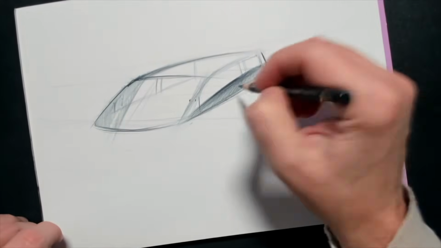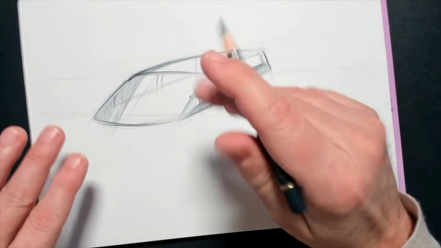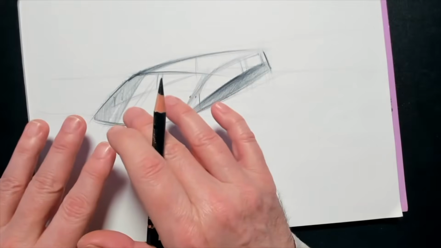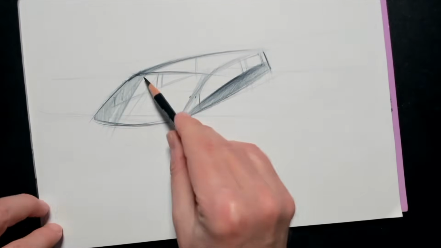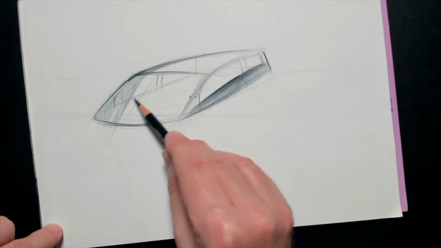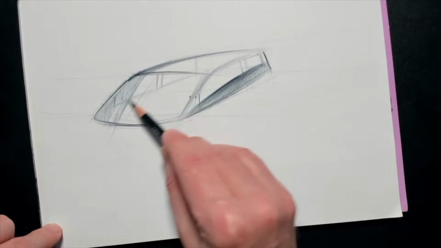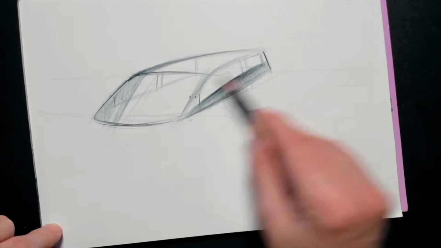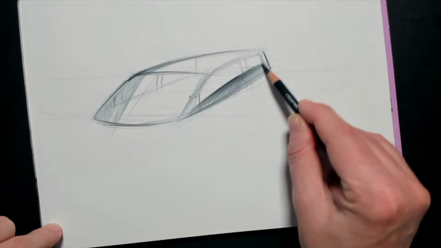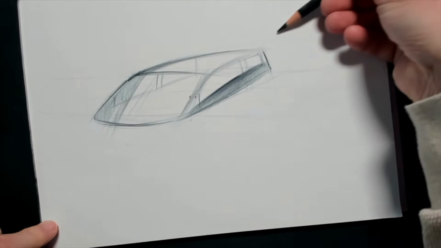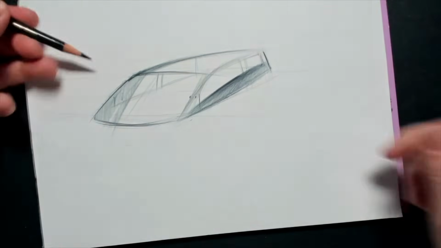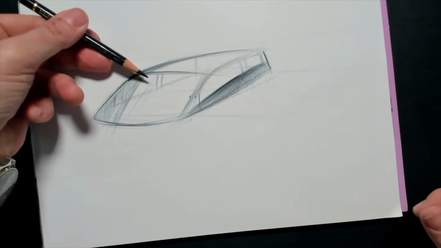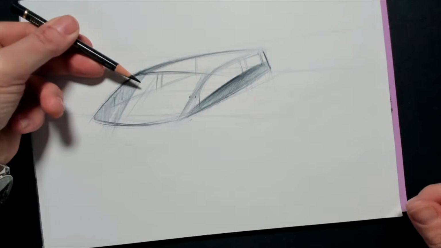Here you have to imagine that the light inside is off, okay? But we have some transparency because we have some light that will filter from the side glass here too, from the back. So there is light coming in from the back here on the side glass.